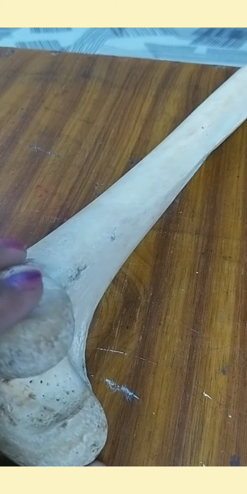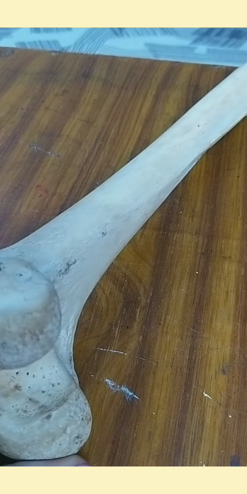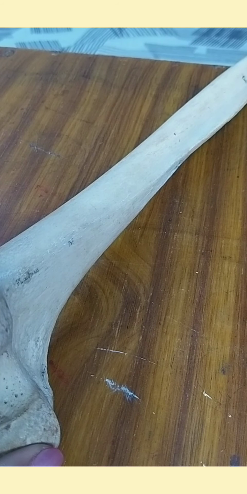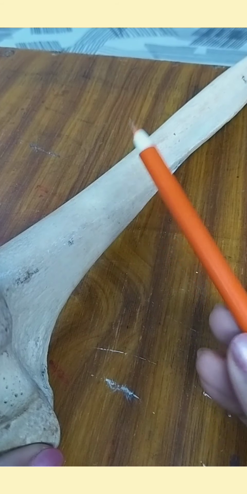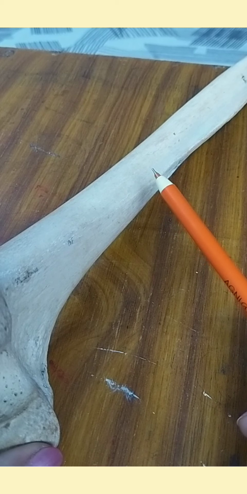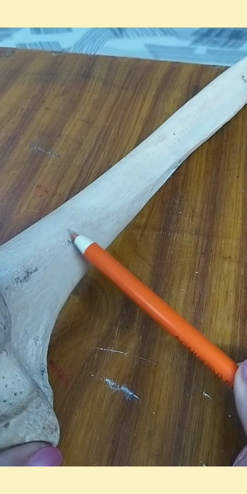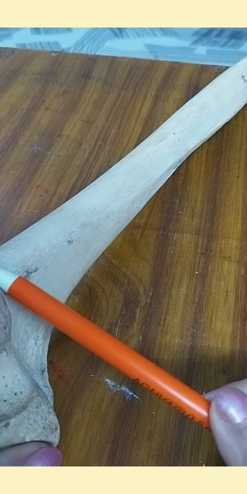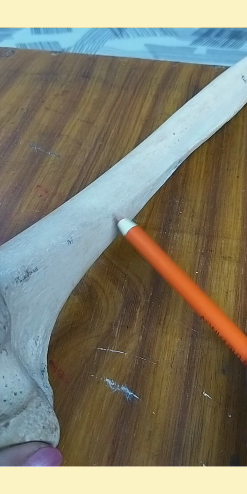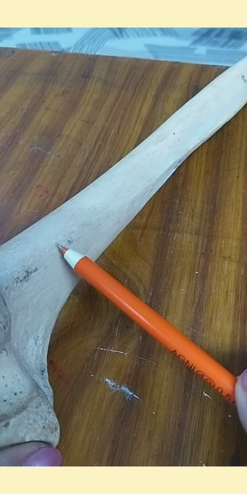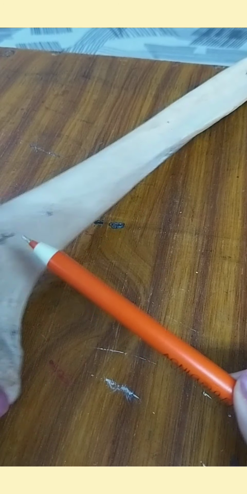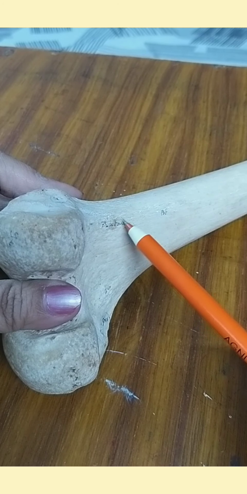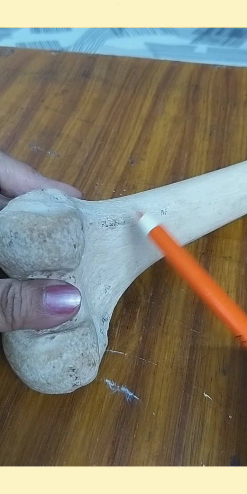Similarly, the lateral supracondylar line gives attachment to three structures: the lateral intermuscular septum along the entire length, then the short head of the biceps femoris, the origin of the muscle, in the upper 2/3, and the origin of the plantaris in the lower 1/3.